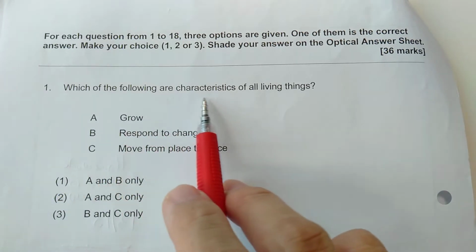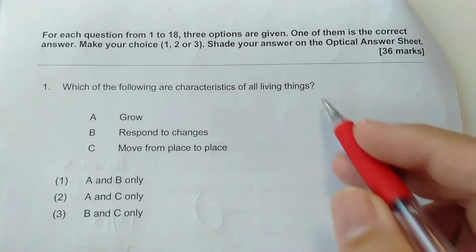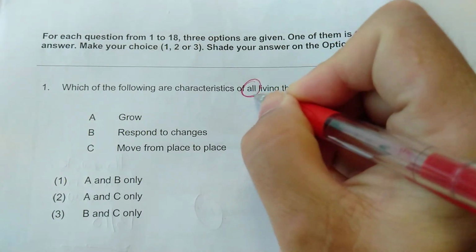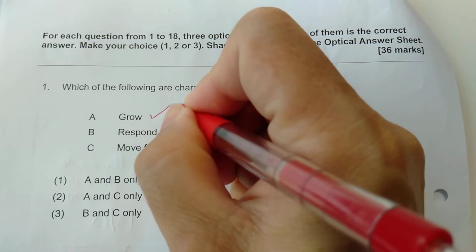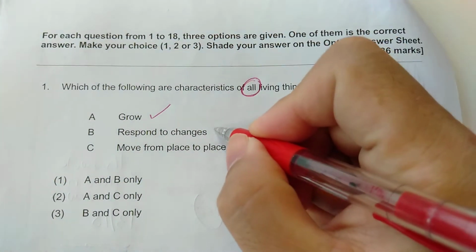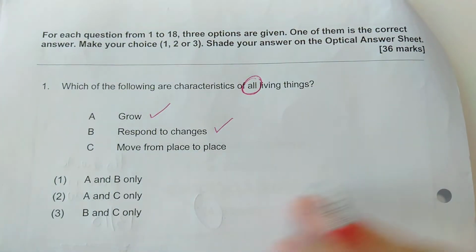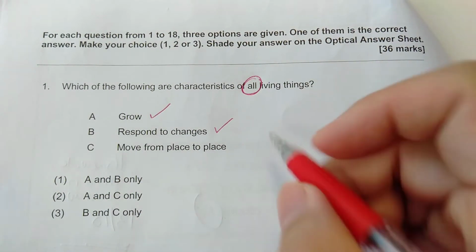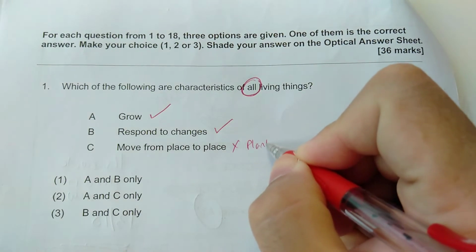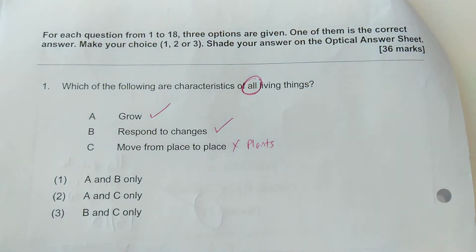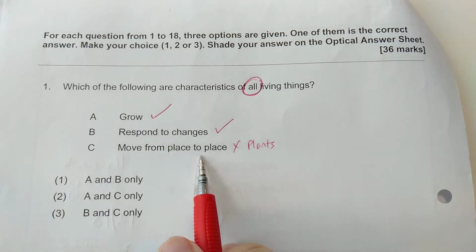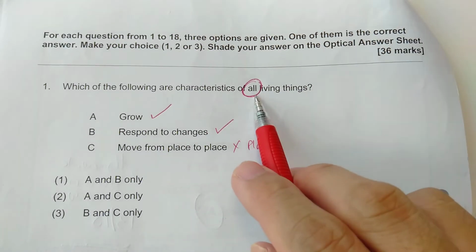Which of the following are characteristics of all living things? All living things will grow. All living things respond to changes. Now, not all living things may move from place to place. For example, plants may not move from place to place. Of course, I'm not talking about plants like creepers or climbers that can move up a wall. We're not talking about seed dispersal. We're talking about the whole tree trunk itself. Right? So C is not the characteristic of all living things.